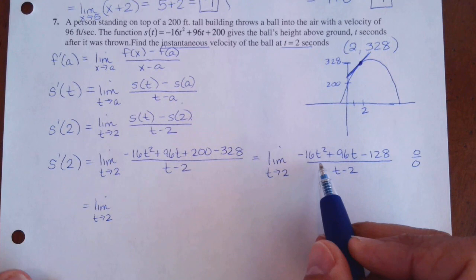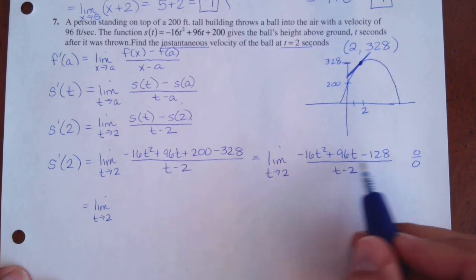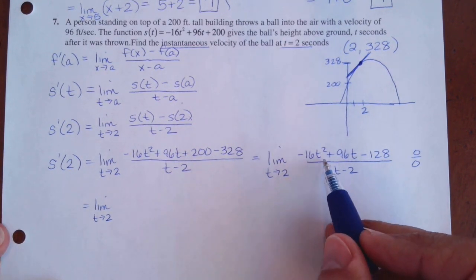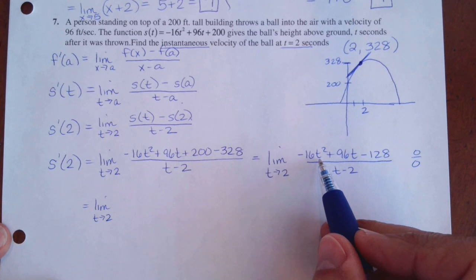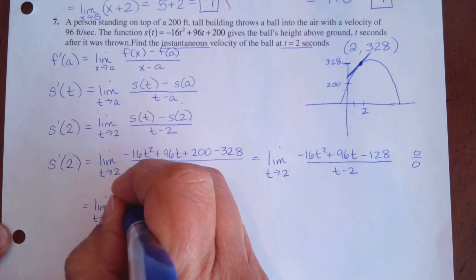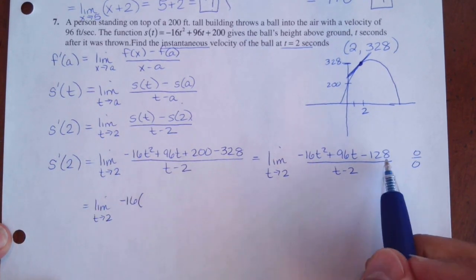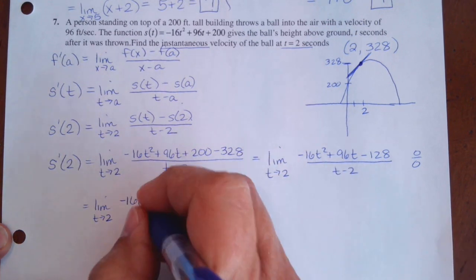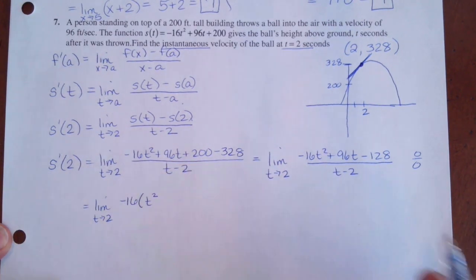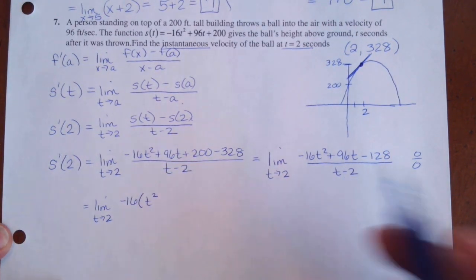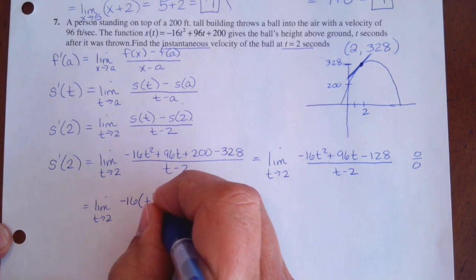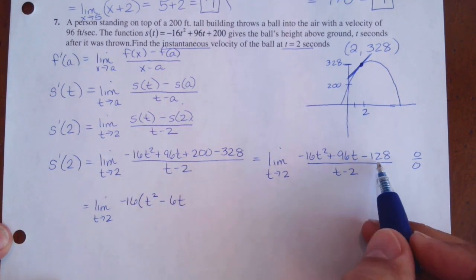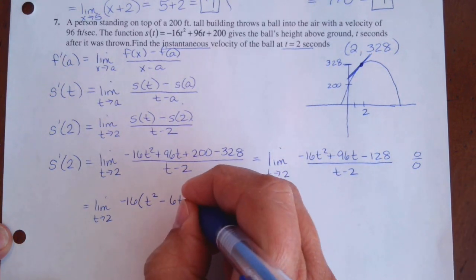I can factor out, and I'm going to go ahead and factor out a negative 16 so that this first term becomes positive. If I factor out a negative 16, remember your signs are going to change. That's going to give me a positive t squared minus 96 divided by 16, that would be minus 6t. And then negative 128 divided by negative 16 is going to give you a positive 8.